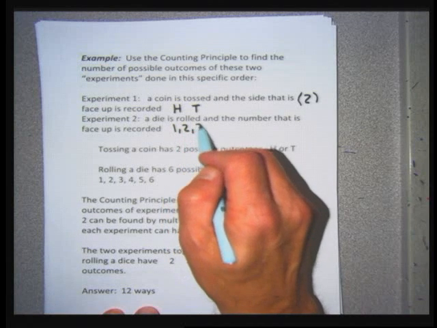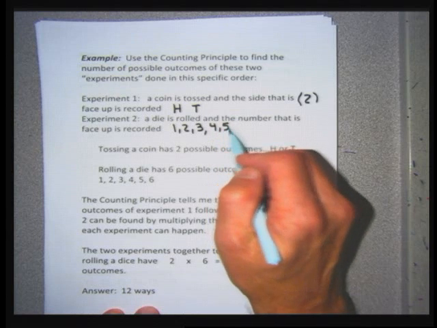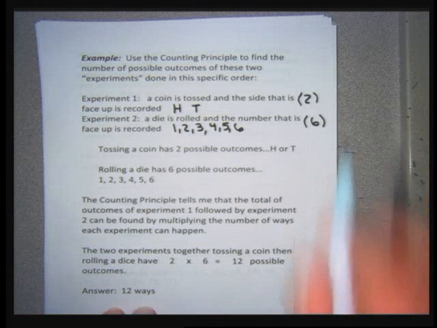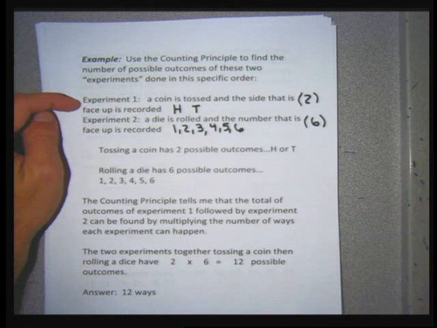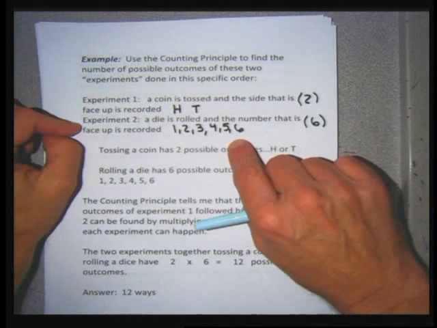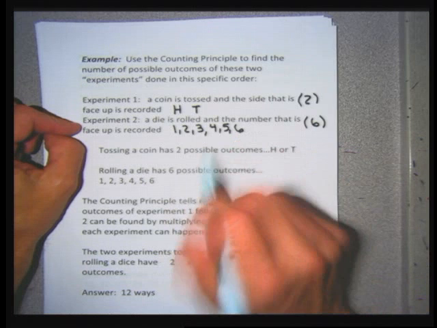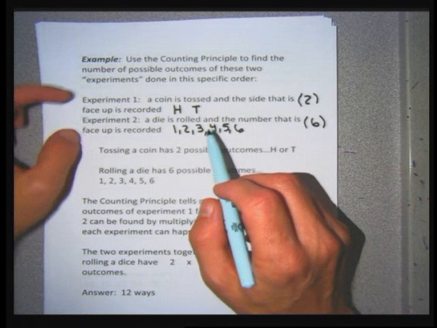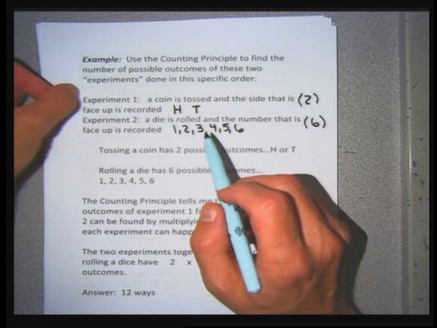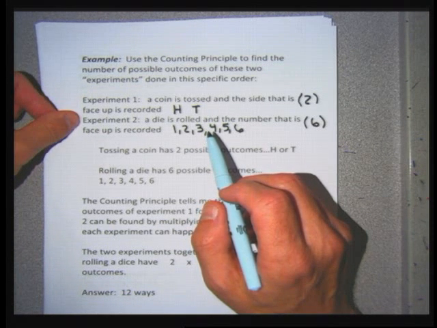So for this experiment, what can happen are the numbers 1, 2, 3, 4, 5, or 6 can come up. So for the first experiment, there's 2 possible outcomes, heads or tails. The second experiment, there's 6 possible outcomes, the numbers 1 through 6. And then the counting principle will tell me how many different outcomes there can be if experiment 1 is performed first and experiment 2 is performed second.